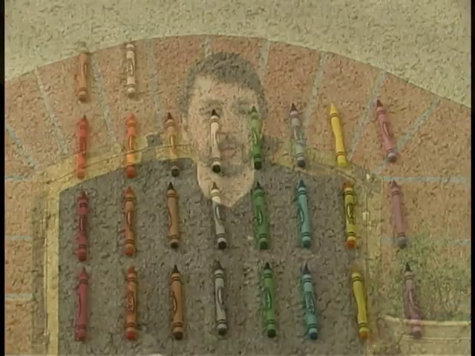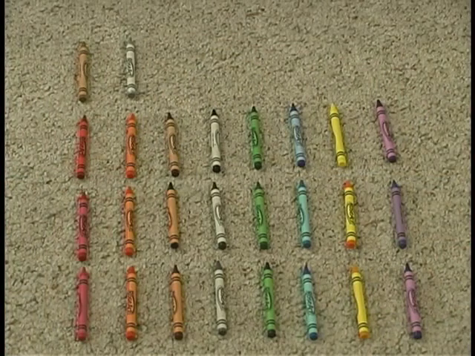And since the table repeats periodically based on the characteristics of each element, the elements in every column end up having similar characteristics. Just like our periodic table of the crayons. All of the reds are together, all of the oranges are together, browns, blacks, greens, blues, yellows, and purples.